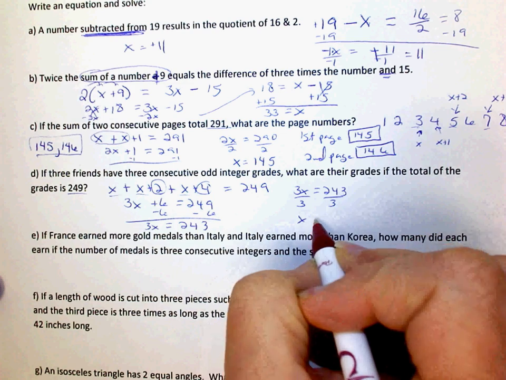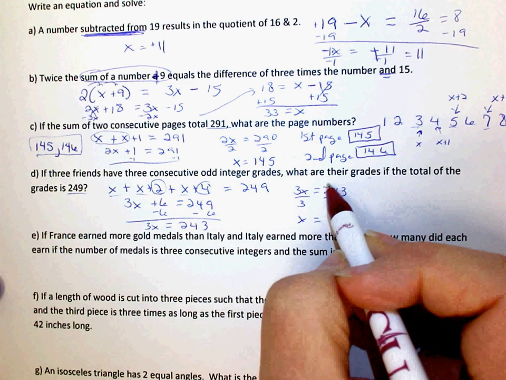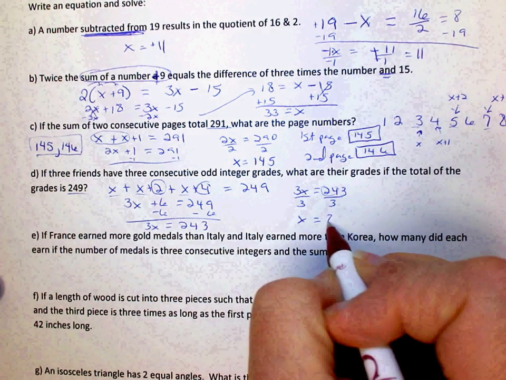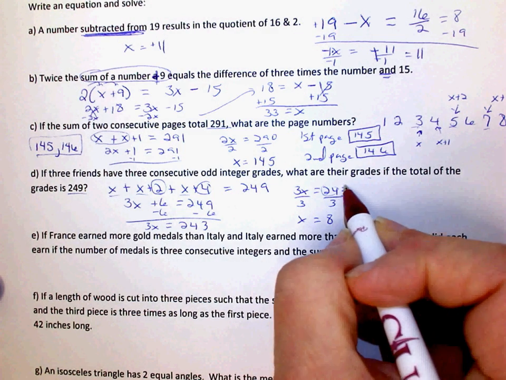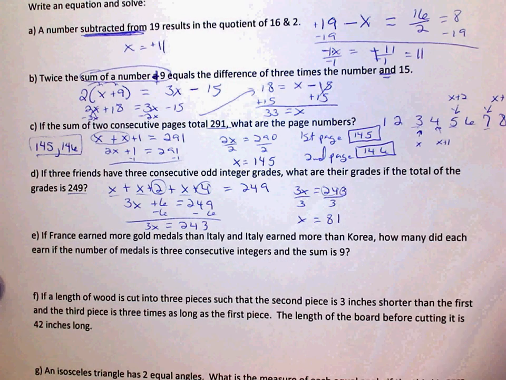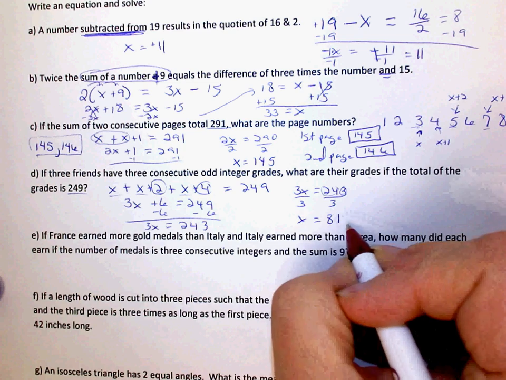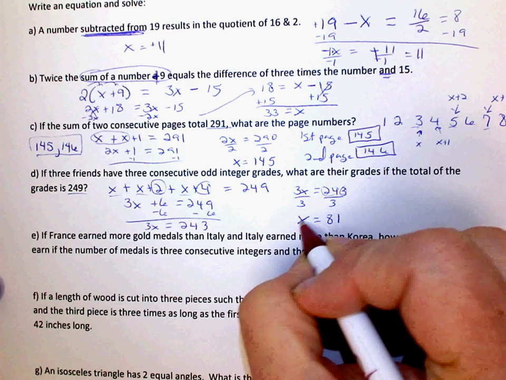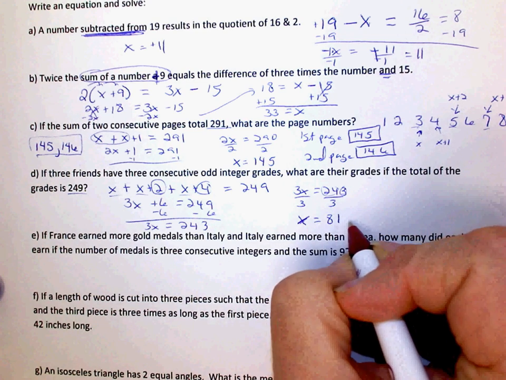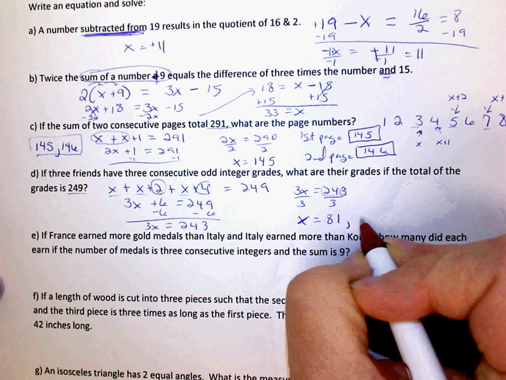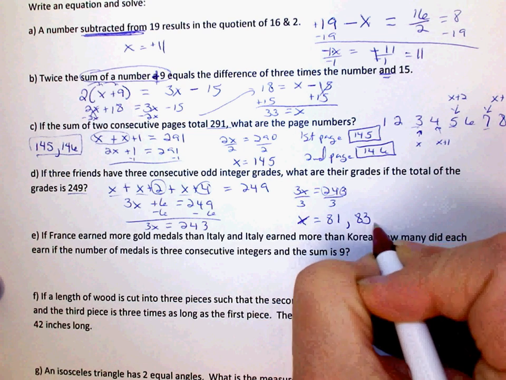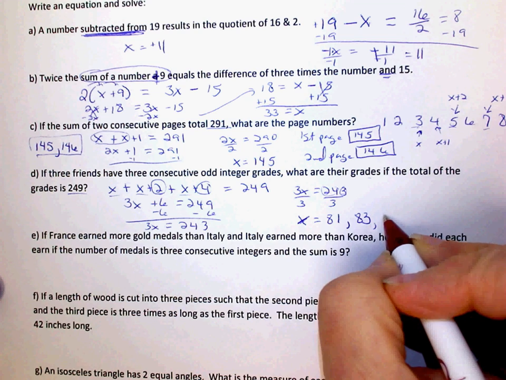And I'm going to cheat a little bit. 3 goes into 24 8 whole times, and 3 goes into 3 1 time. So if my first one is 81, add 2 to that, and I get 83. Add 2 more to that, I get 85.